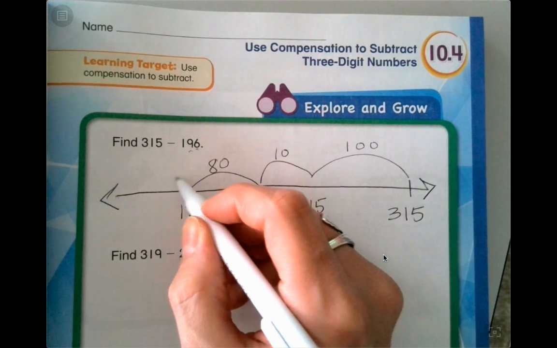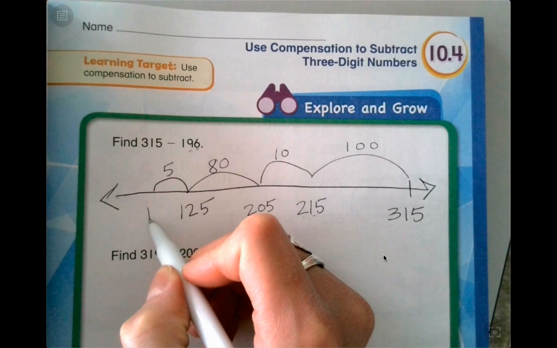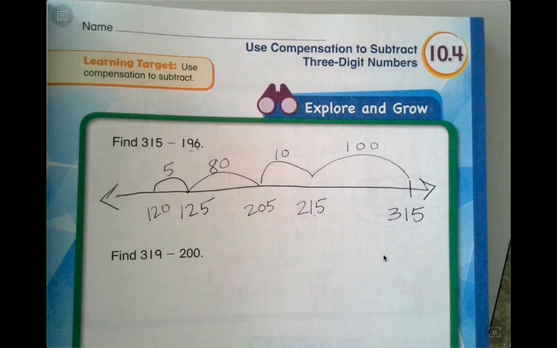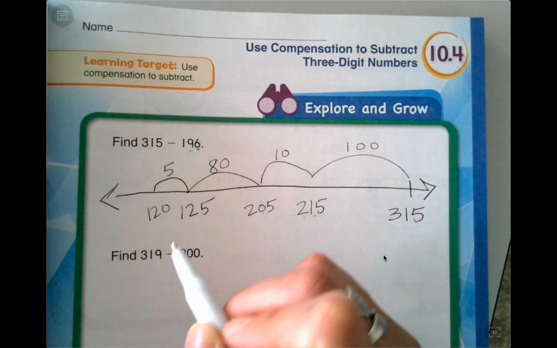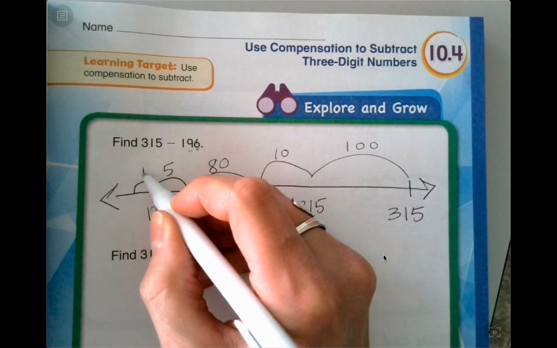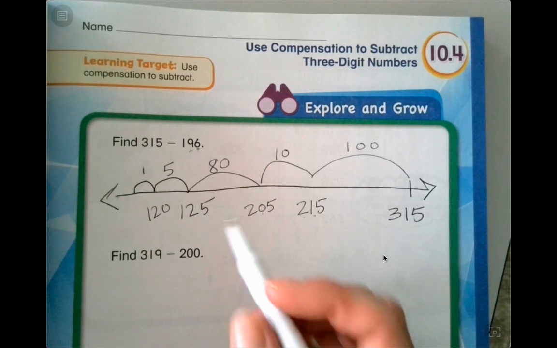I just want to go back 5 because I know that's super easy for me. What's back 5? 120. I still need to go 6, though, right? I only went 5. How many more do I have to go back? Just 1. So what's 1 less than 120? 119.